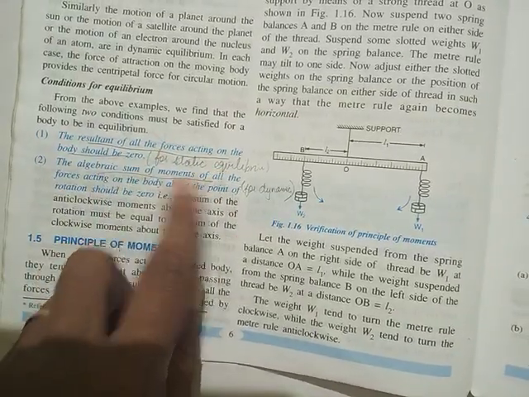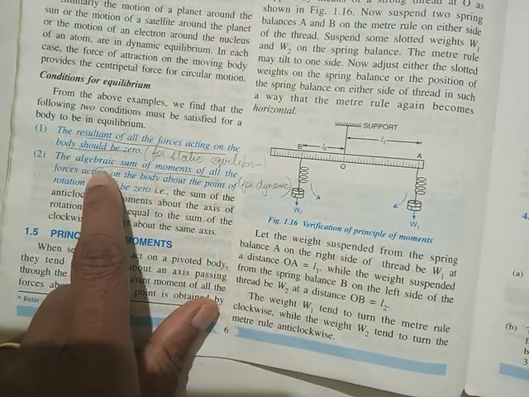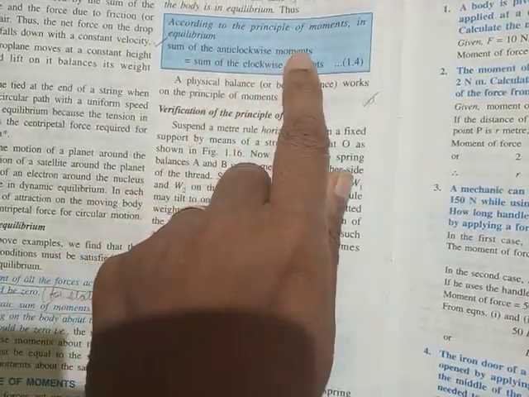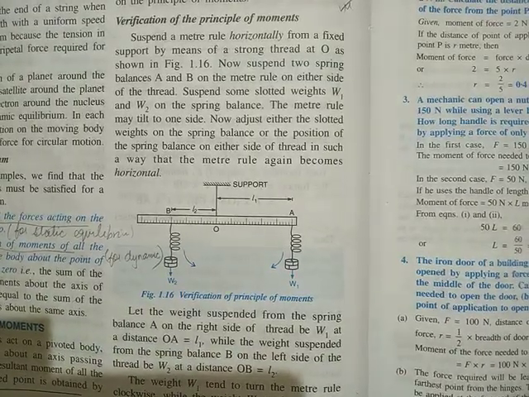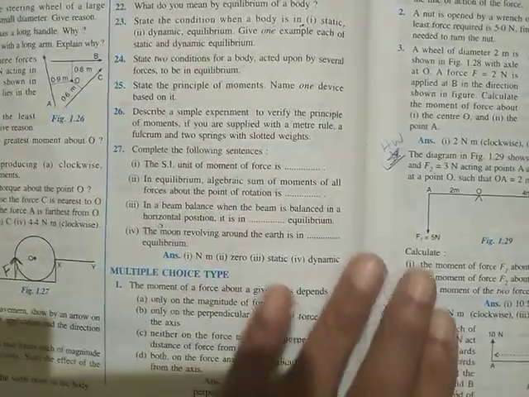Then we had equilibrium. The main thing in this is conditions for equilibrium. First condition is for static, second condition is for dynamic equilibrium. And the term algebraic sum of moments is important. Then principle of moments: sum of anti-clockwise moments is equal to sum of clockwise moments. So this is all the theory that we have in this.